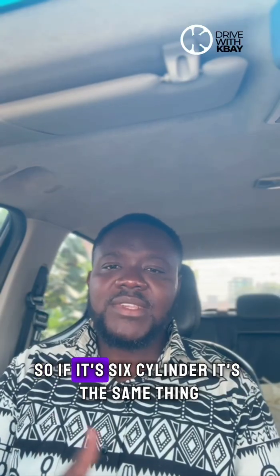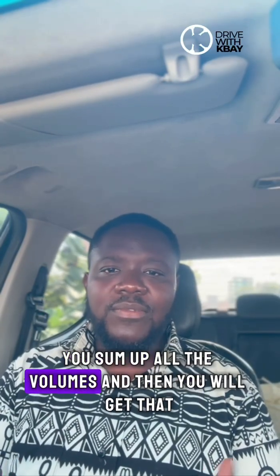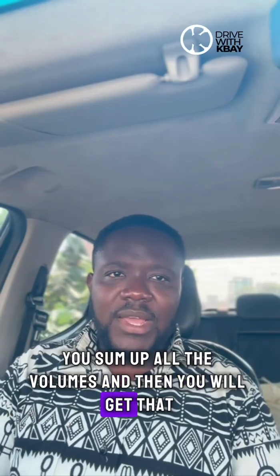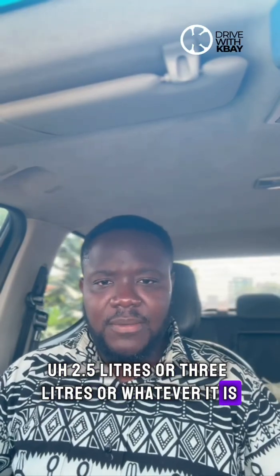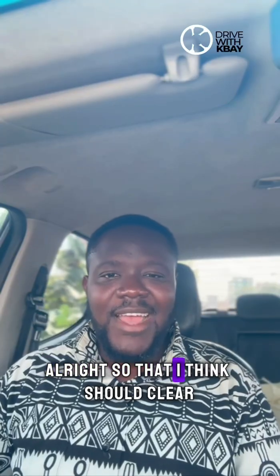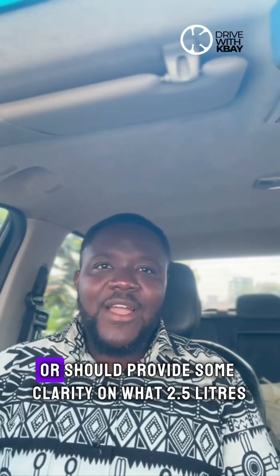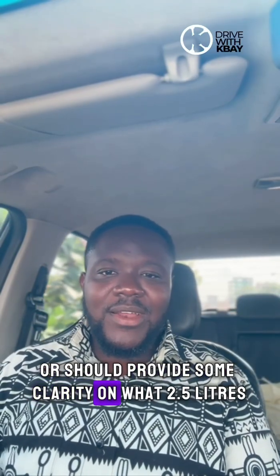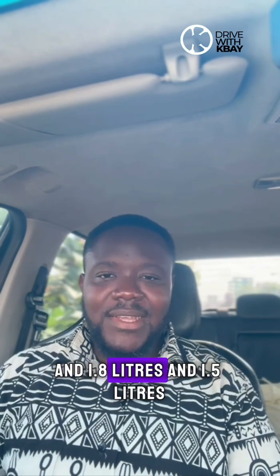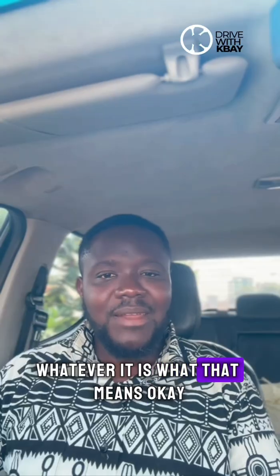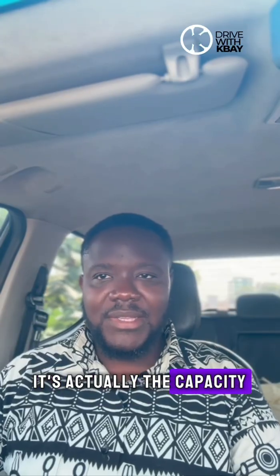If it's 6 cylinders, it's the same thing: you sum up all the volumes and you get 2.5 liters, or 3 liters, or whatever it is. I think that should provide some clarity on what 2.5 liters, 1.8 liters and 1.5 liters mean. It's actually the capacity.